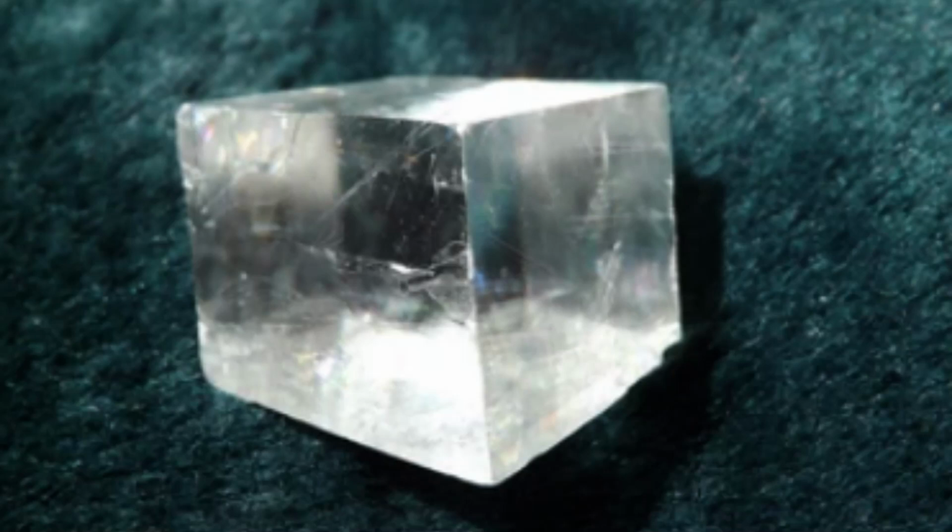This can provide insights into the geological history and processes that form the rock, such as the presence of mineral veins, the deformation of the rock, and the conditions under which it was formed.